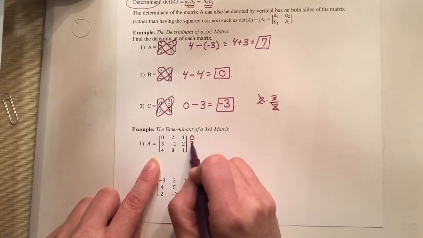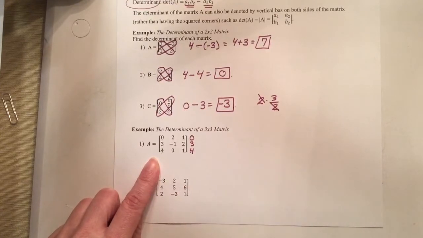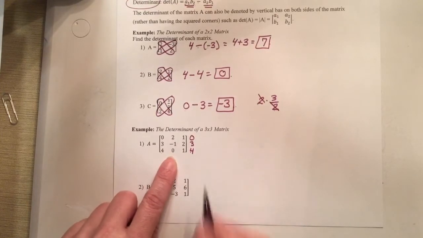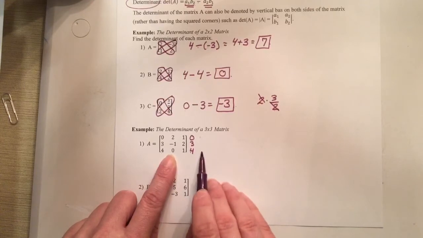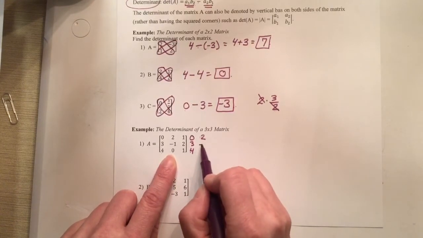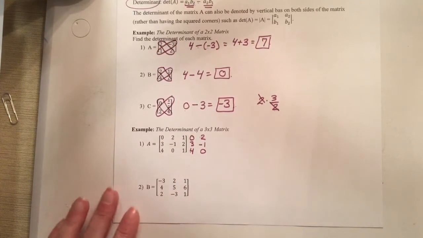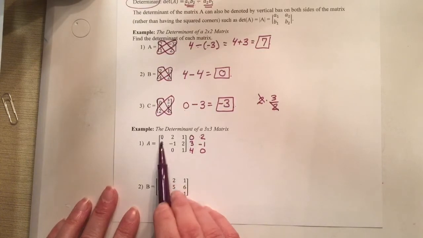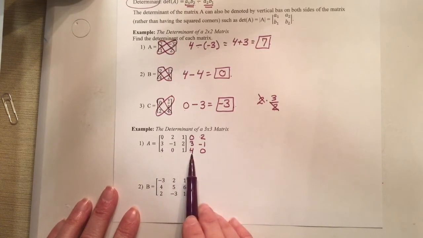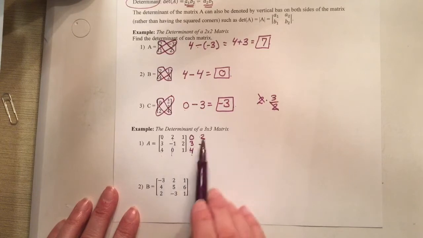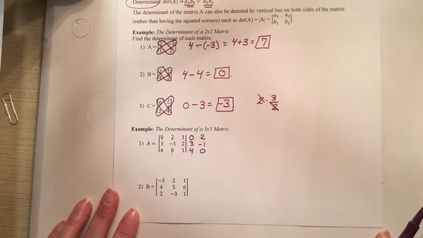So 0, 3, 4. Now you do the same thing with the second column. You go to the right side of the first column. So 2, negative 1, 0. So again, what I did, I took the first column, wrote it outside of the matrix. Then I took the second column, wrote it outside of the matrix as well.